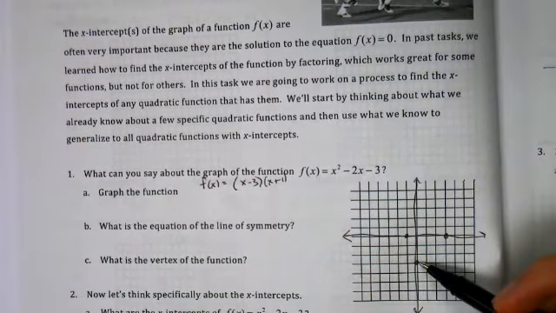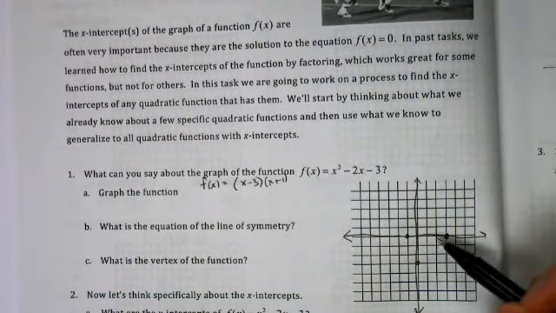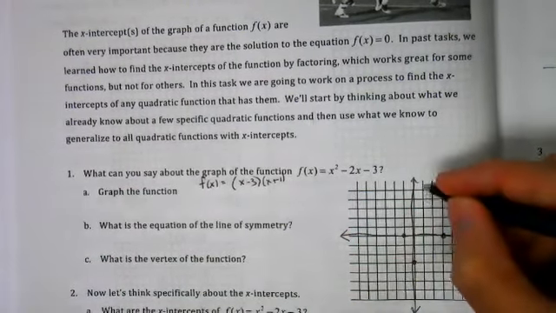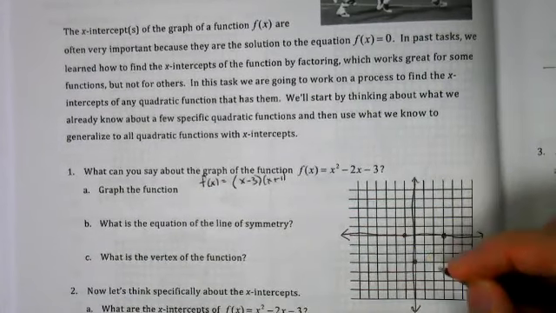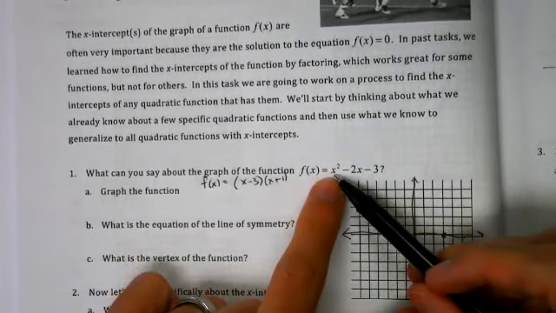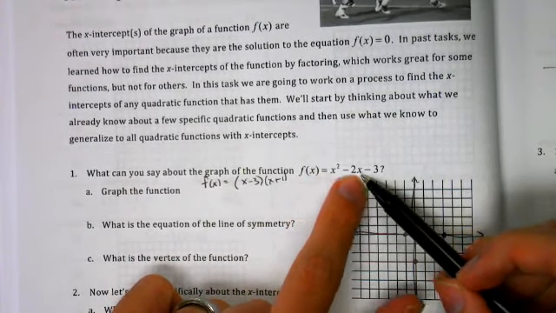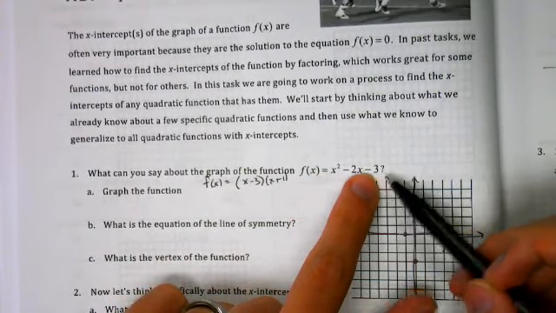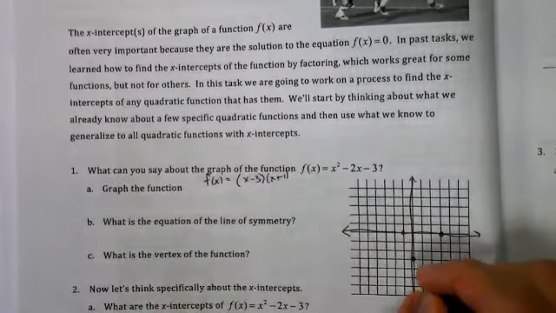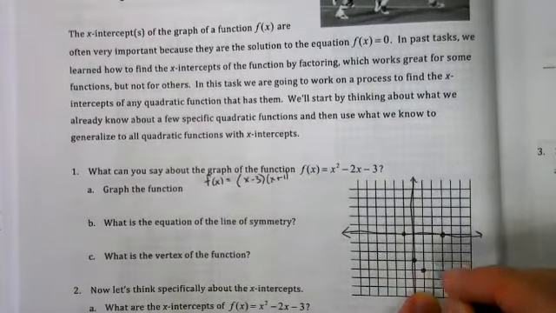So that's right there. And then between these two x-intercepts, our line of symmetry is right here at 1. And if we plug in 1, we get 1 squared, which is 1, minus 2, so that would be negative 1, minus 3, so that would be negative 4.